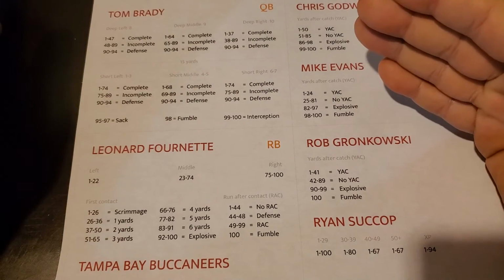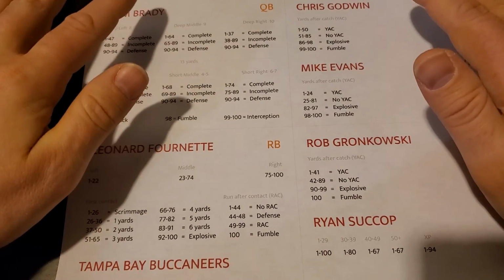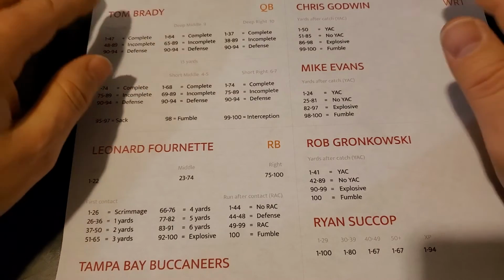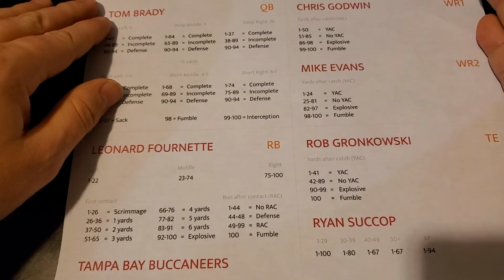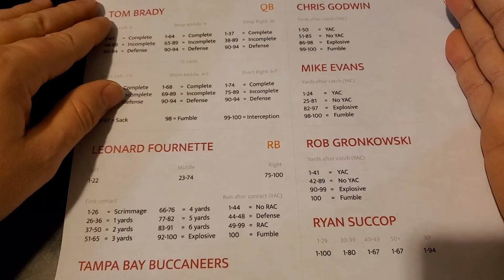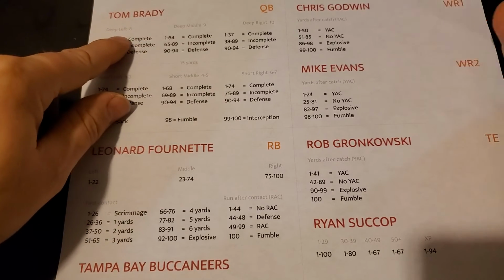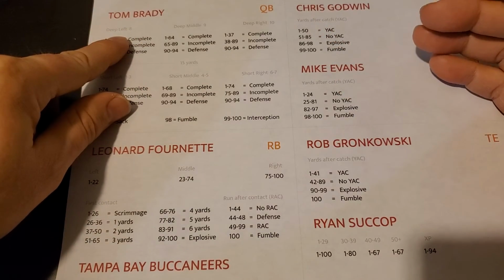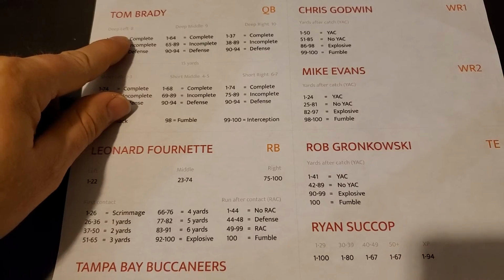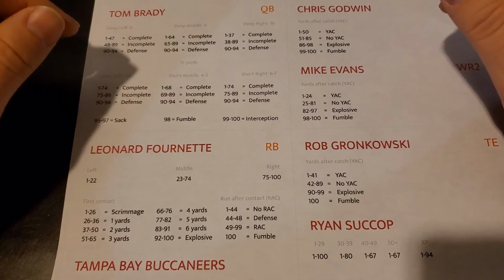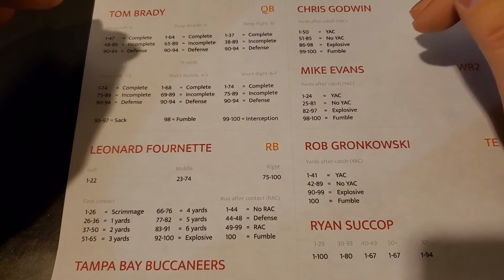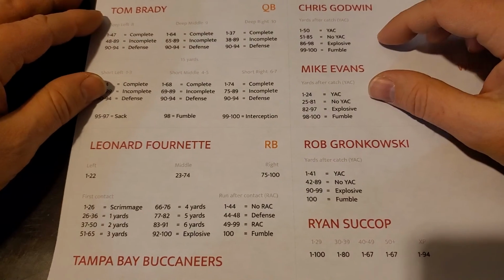If there's no return, then that's where the defense takes over. If there's a return, then you're going to start your return yardage from that point where the catch was made, and then you'll go back the other direction down the field. So that is how you resolve deep passes in Advanced Stats Football.